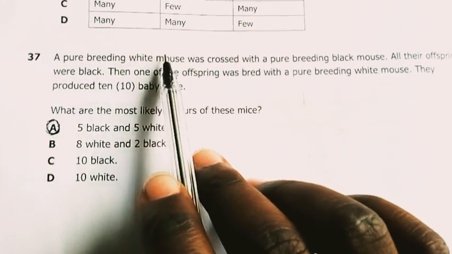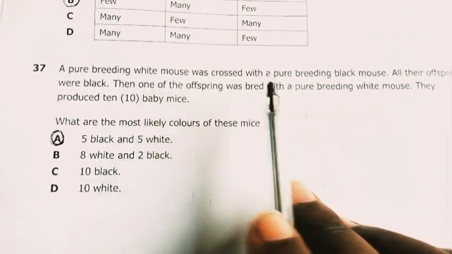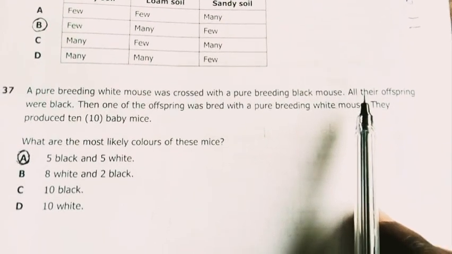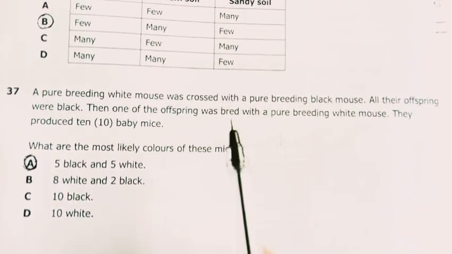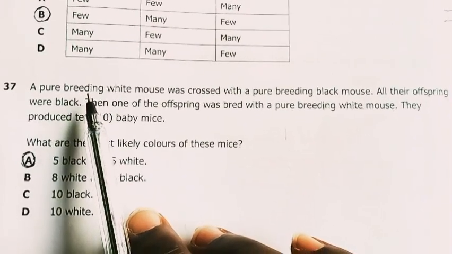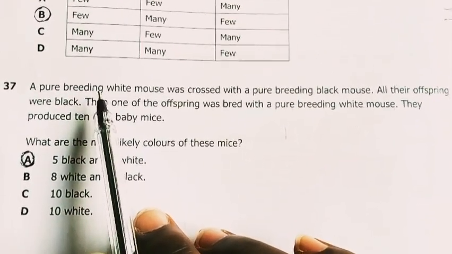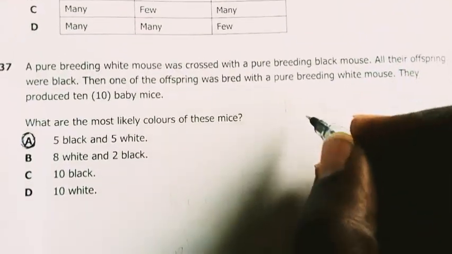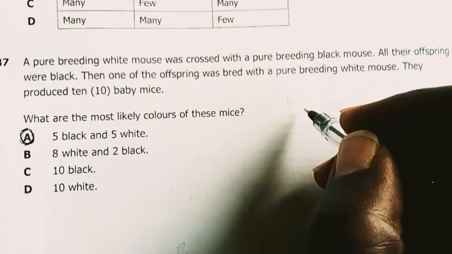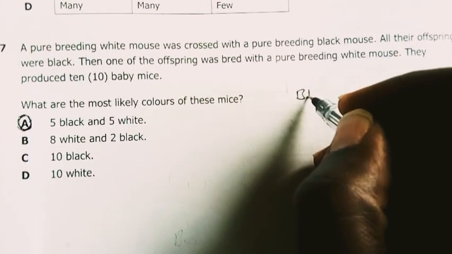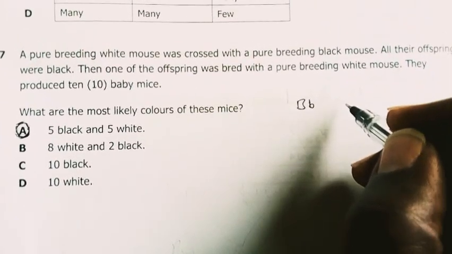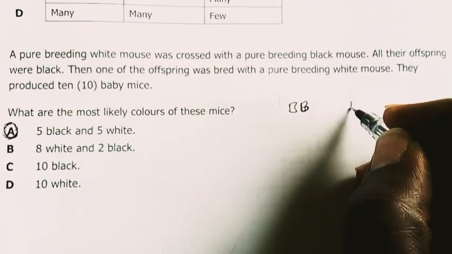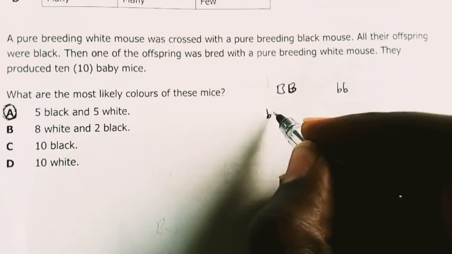So they're telling us pure breed white, meaning homozygous white. Then this is homozygous black. After they crossed them, all their offspring were black, meaning the white gene was weaker. It couldn't express itself in the heterozygous combination. So we're going to use black as our capital letter, and this is white. This is our black, this is our white. They are homozygous. So this is pure black. Then this is pure white. If you combine this, you're going to have something like this.